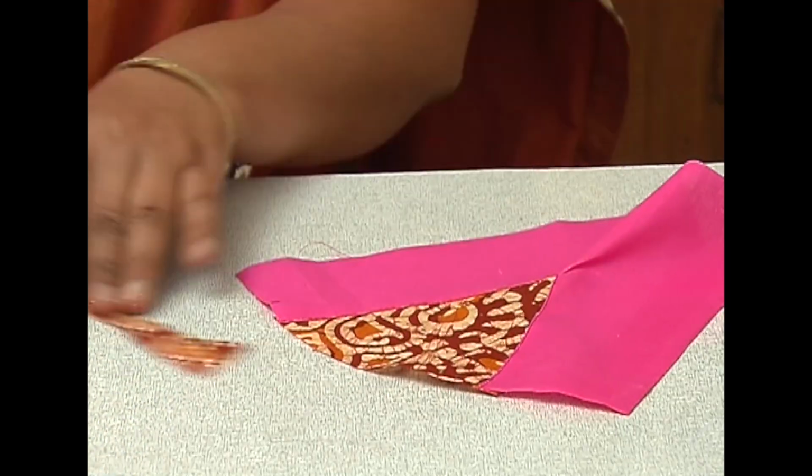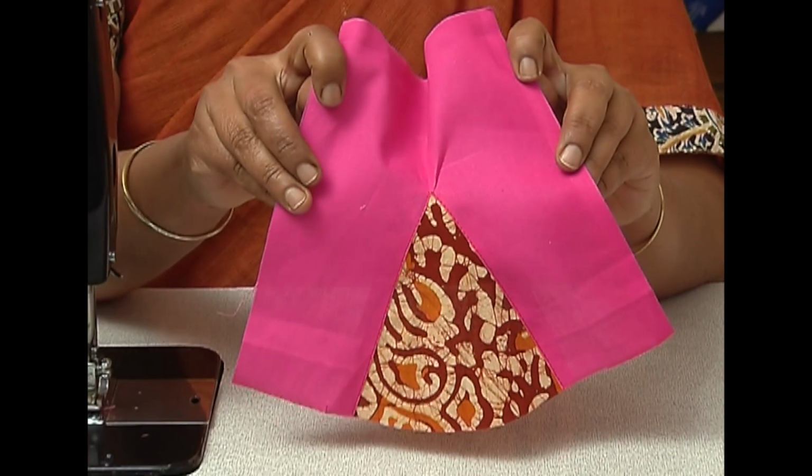Lightweight fabrics are generally used for making godets, otherwise the skirts become heavy.